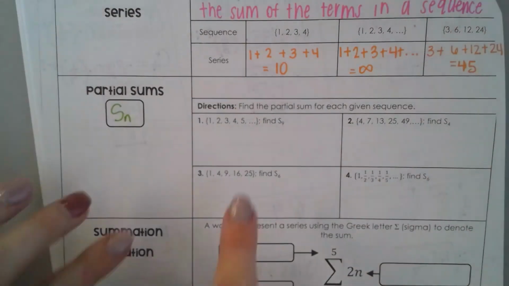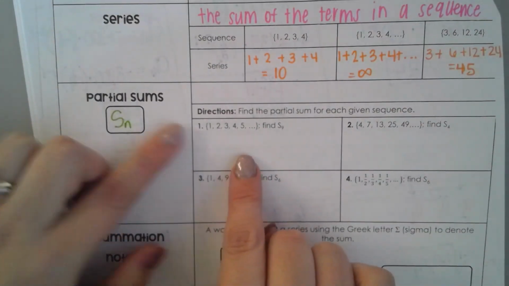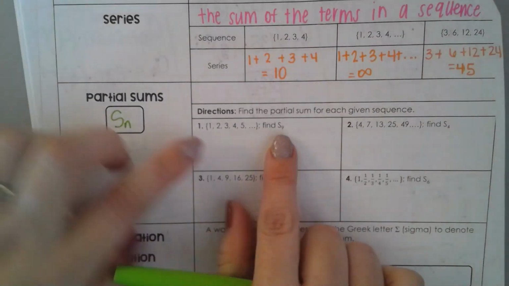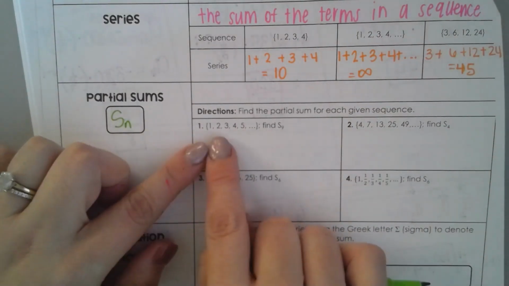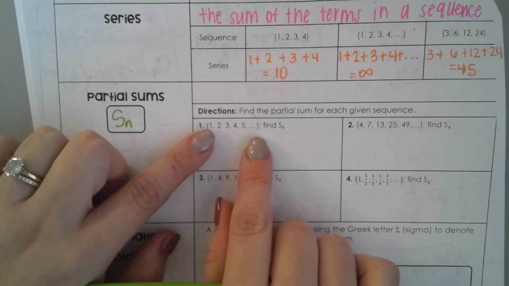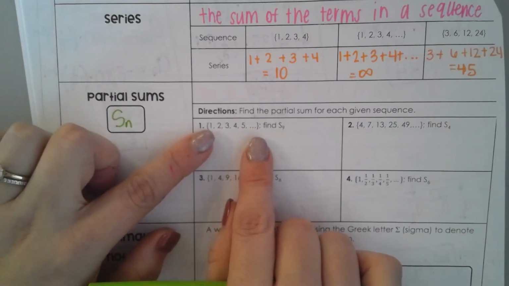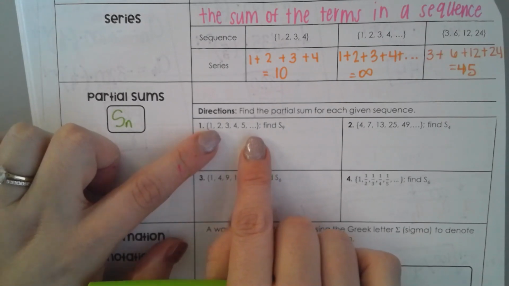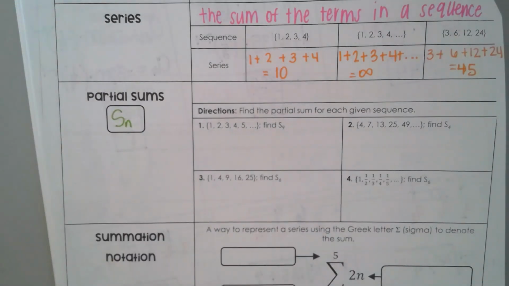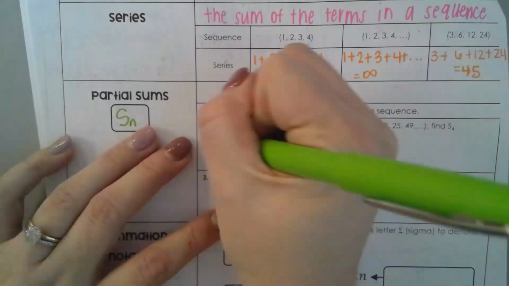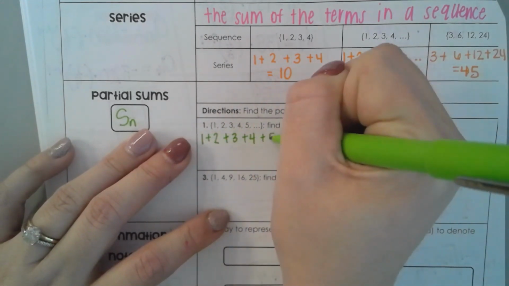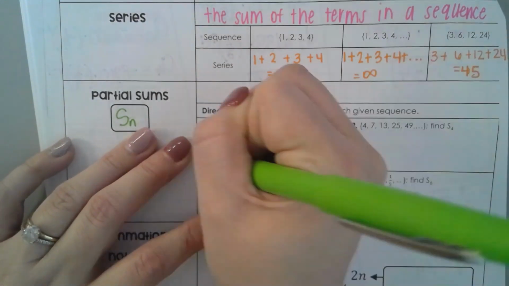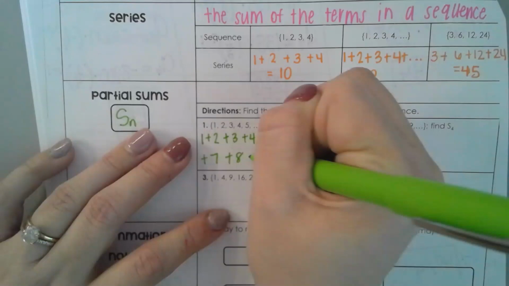So let's look at number 1, and I'm asking you to find S9, which means the sum of the first 9 terms. How many terms did I give you? 5. Can you figure out what the next 4 are? Yes, pretty easy, right? So let's do 1 plus 2 plus 3 plus 4 plus 5 plus 6 plus 7 plus 8 plus 9.